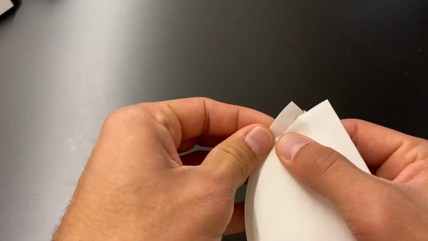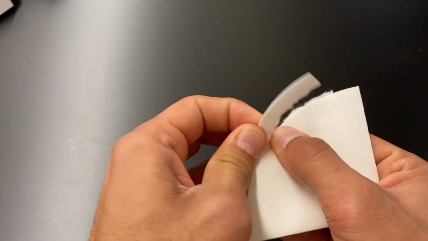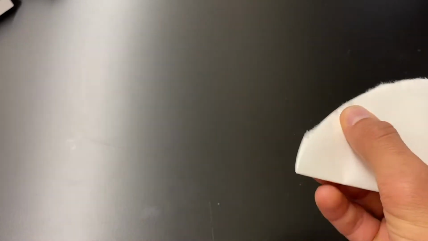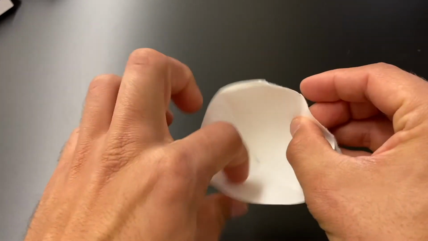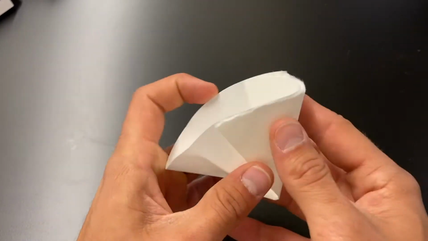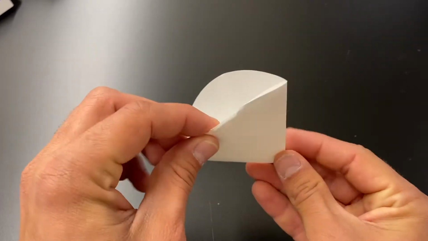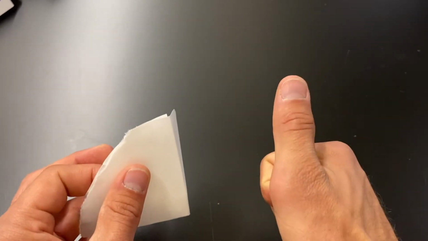The reason you fold this way and tear off the extra part is that it makes the cone a little bit wider and it fits the filter better, so you have more surface area of the paper touching the filter. Therefore, you just get a cleaner and faster and better filtration. Nice.